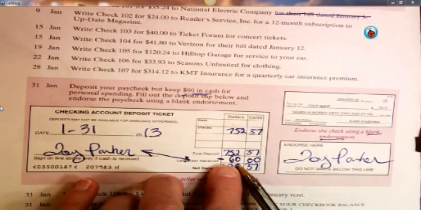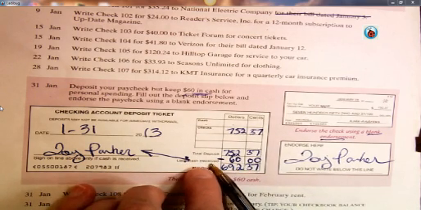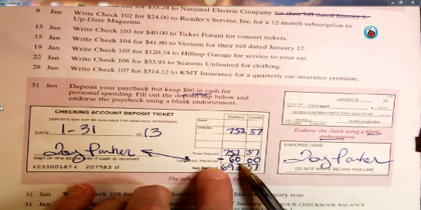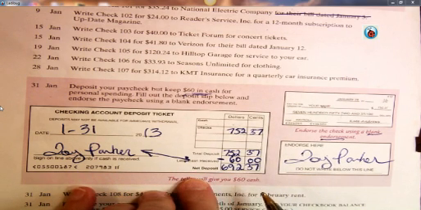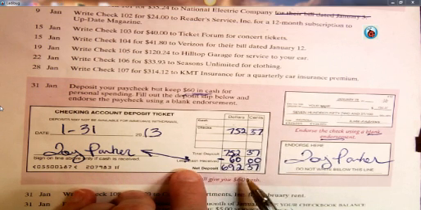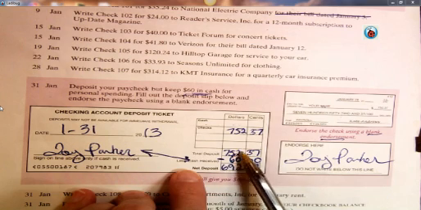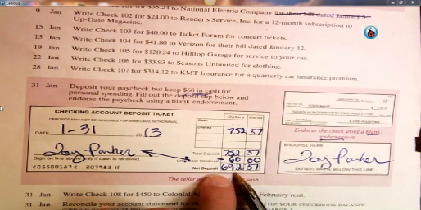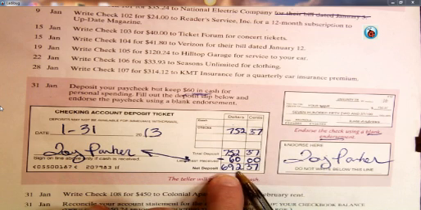Now here's where you put the $60 that you want to keep in cash. Next to where it says less cash received, put $60.00. That tells the teller, hey, I need some cash money back. So the word less tells you you should subtract. So we subtract 60 from 752.37 and you get 692.37. This is how much money that is going into the bank, okay?